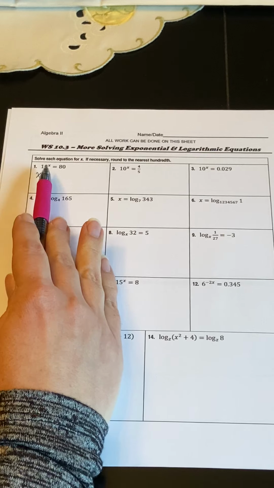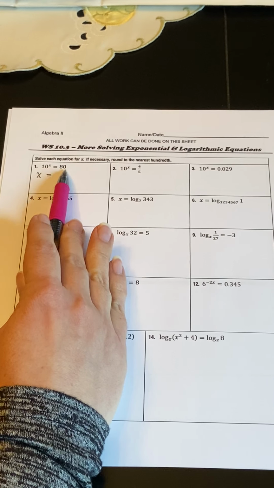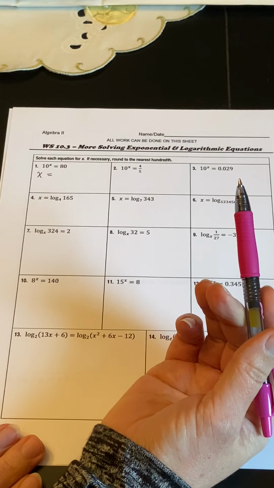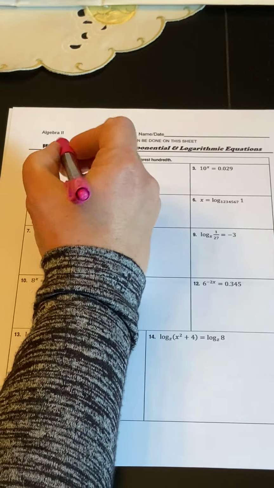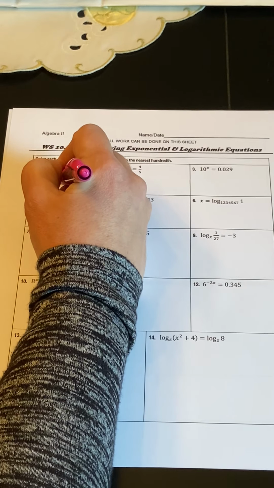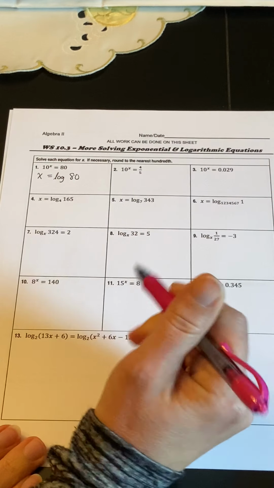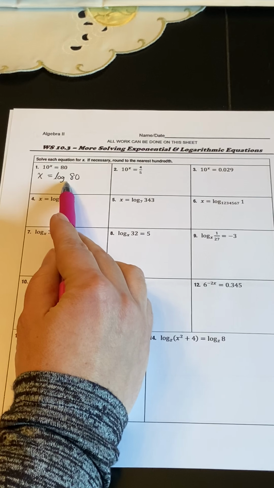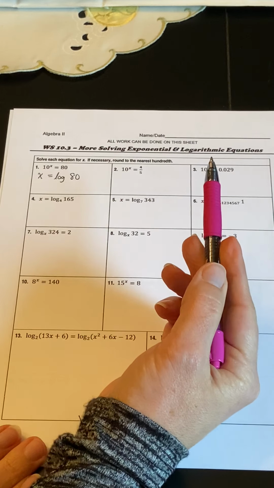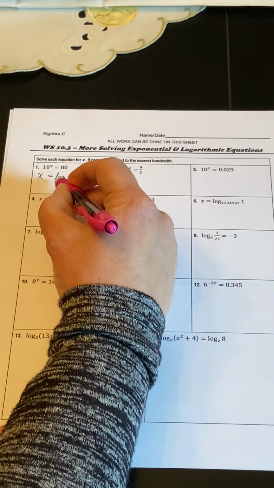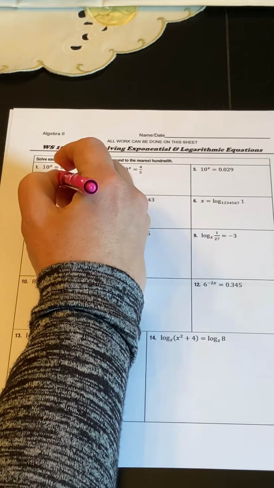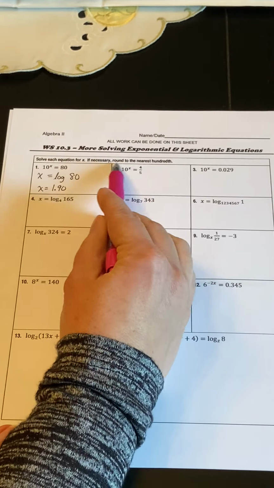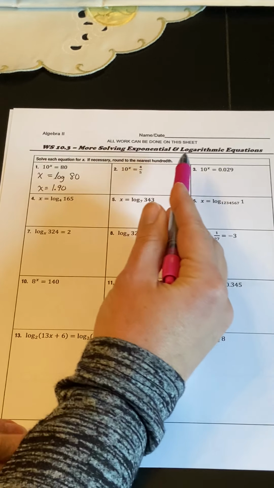So in number 1, it's given to you in the exponential form, 10 to the x equals 80. I'm going to start by just rewriting it in logarithmic form. If you remember, the logarithmic form would give you x equals log 80. And if you remember even more, if you don't have a base number, that means base 10, and base 10 is what your calculator log button will do. So just punching in log 80 into your calculator, you should get an answer of approximately 1.90. It says here, round to the nearest hundredth for all of these.